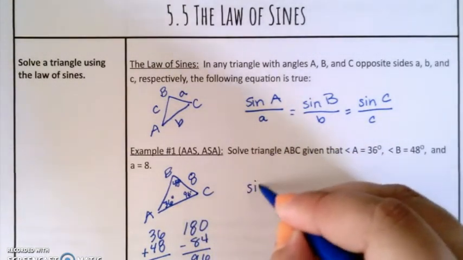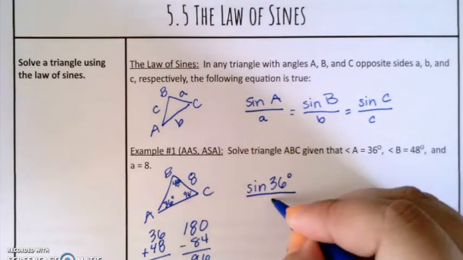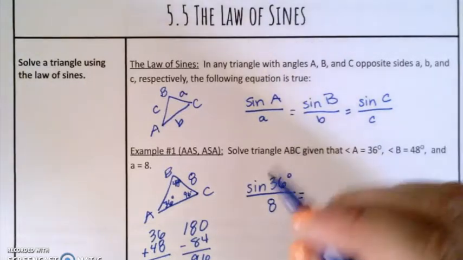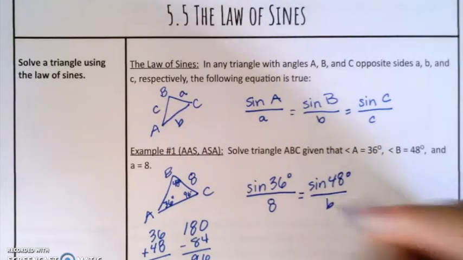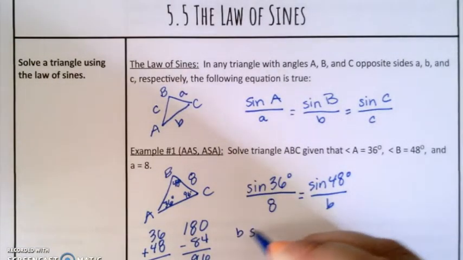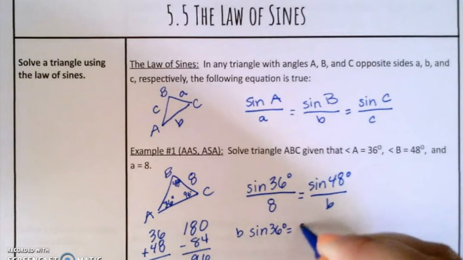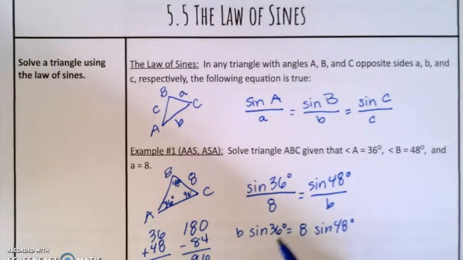So sine of angle A, sine of 36 degrees, divided by the length of side a, which is 8, equals sine of angle B, 48 degrees, divided by side length b. Solving for b, we can use the cross product. b times sine of 36 degrees equals 8 times sine of 48 degrees. Divide both sides by sine of 36. b equals 8 times sine of 48 degrees divided by sine of 36 degrees.